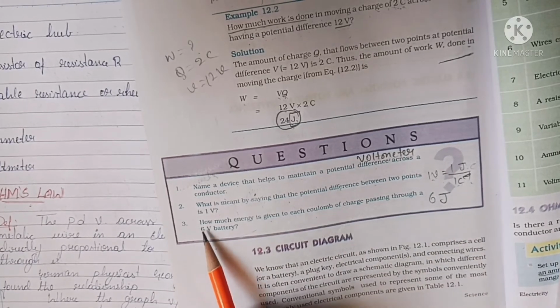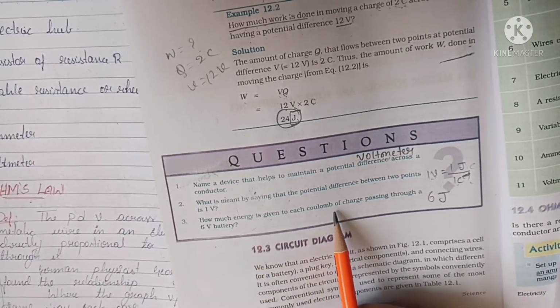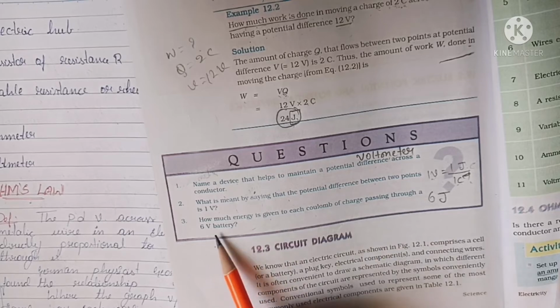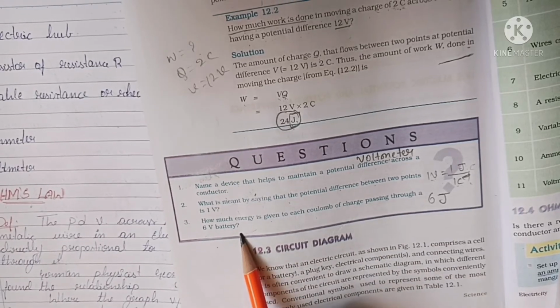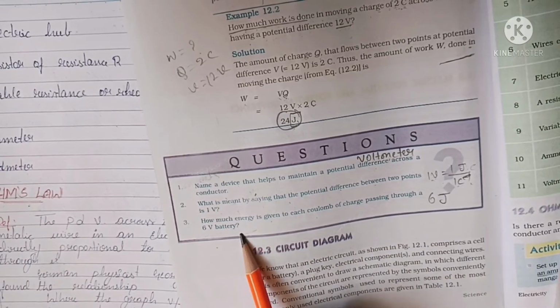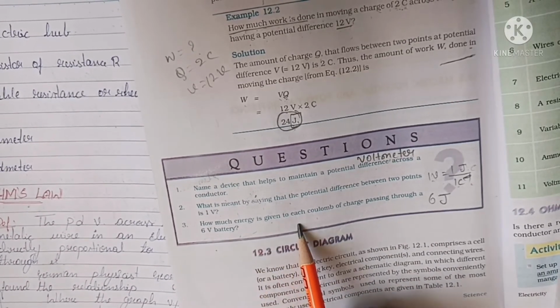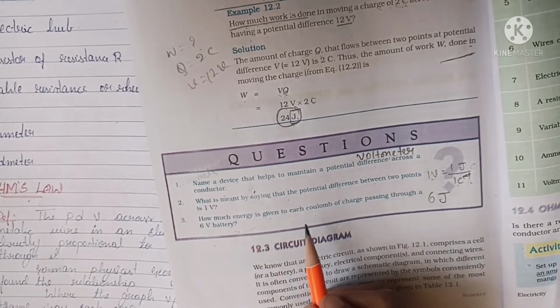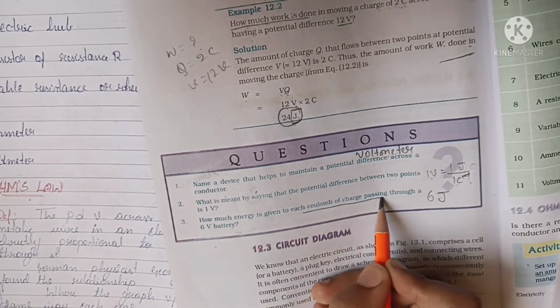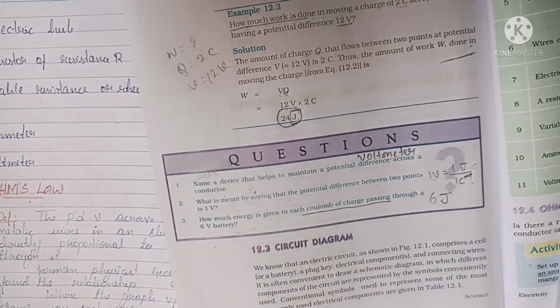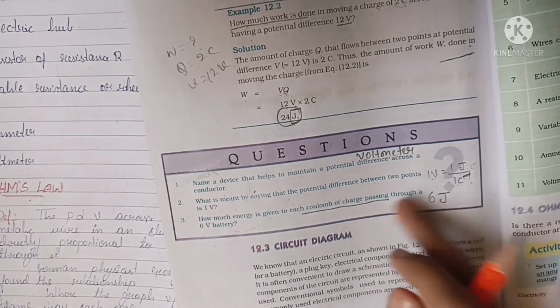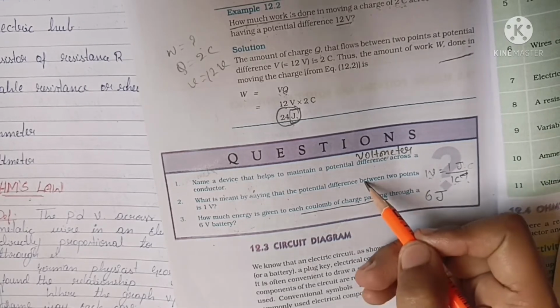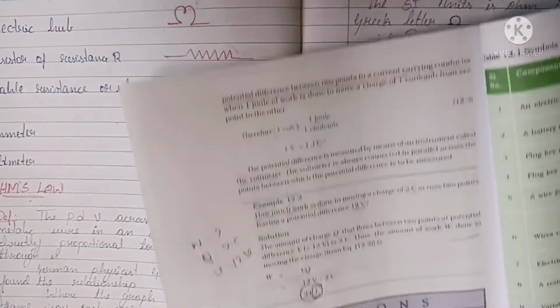Clear? Next one: how much energy is given to each coulomb of charge passing through a 6 volt battery? The reasoning is the same as the above answer.